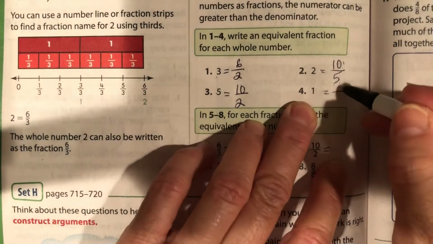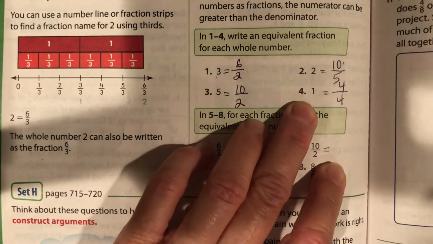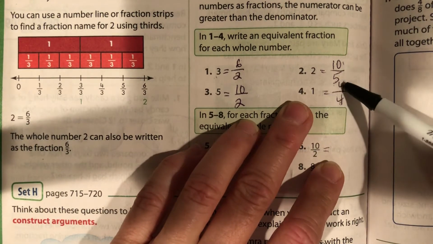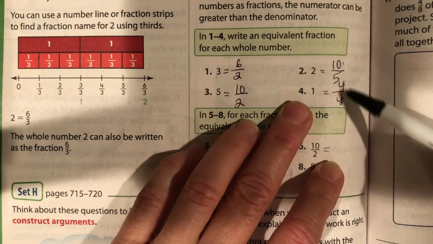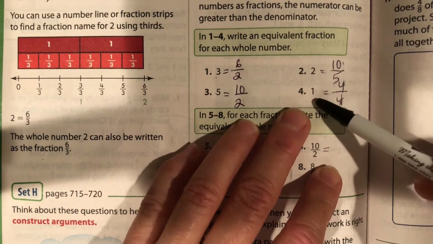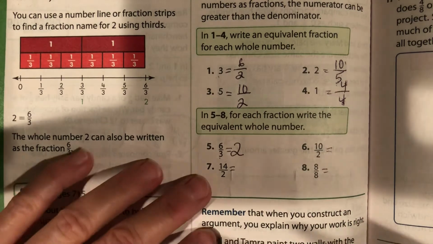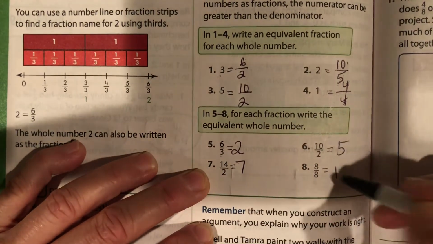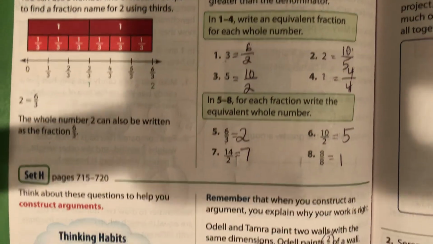And then 1, you could do 4/4. You could do 1/1, 2/2, 3/3, 4/4, 5/5, 6/6. As long as your numerator and your denominator are the same number, that's going to equal 1. Okay, these only have one answer. 7, 5, and 1. Okay, that's just straight division.